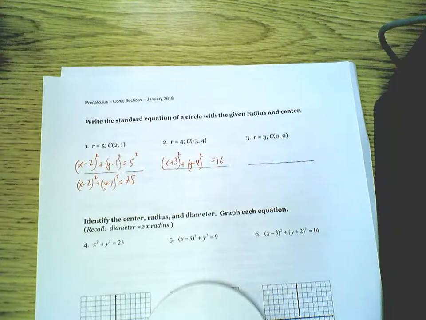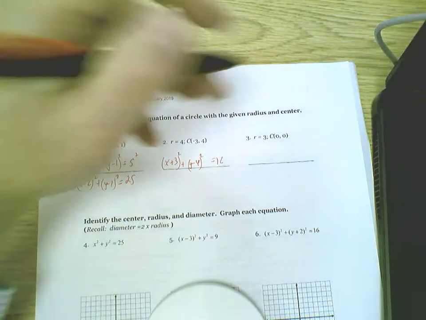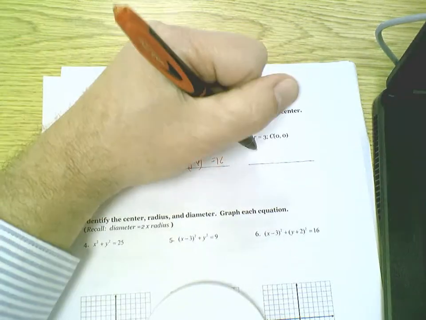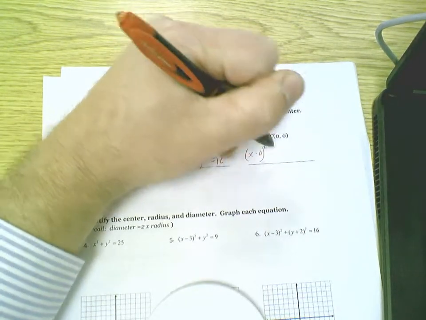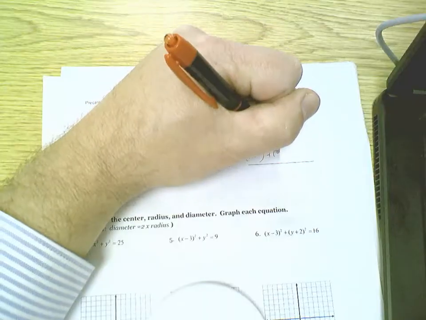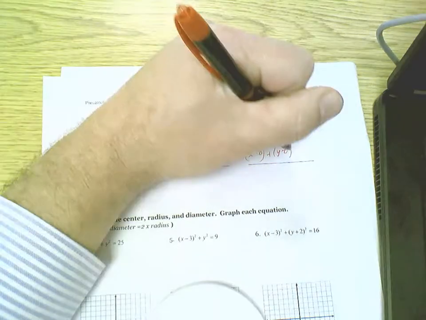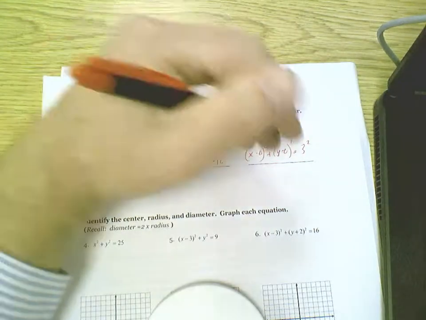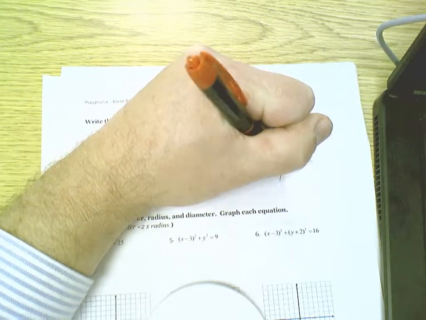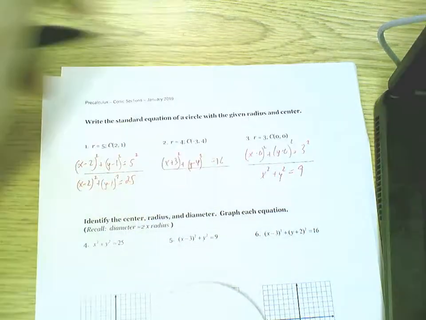And my last one, hey, centered at 0, 0. Well, let's just follow the general pattern. (x - 0)² + (y - 0)² = 3². x² + y² = 9.